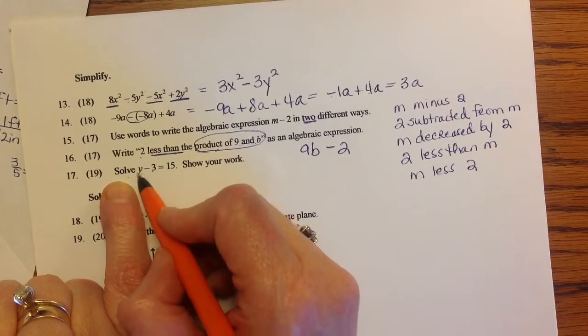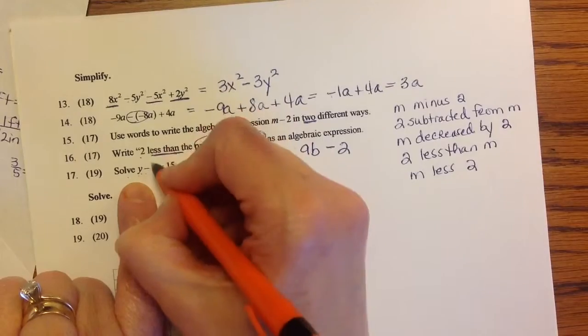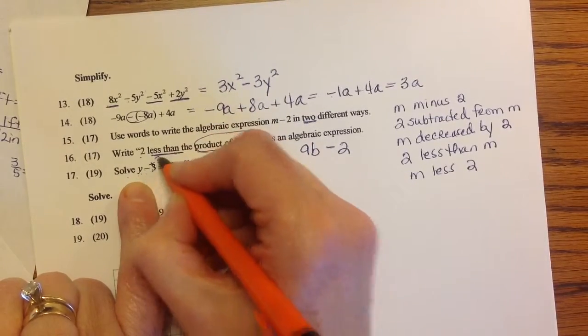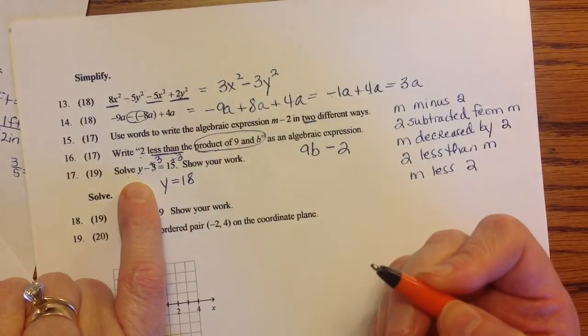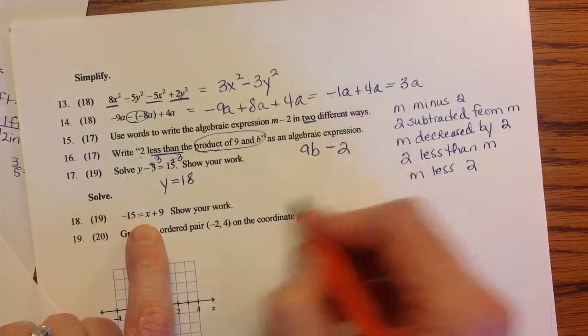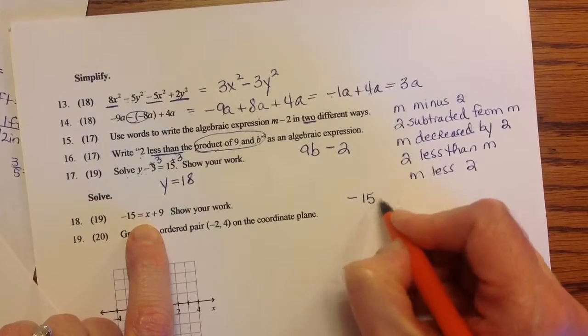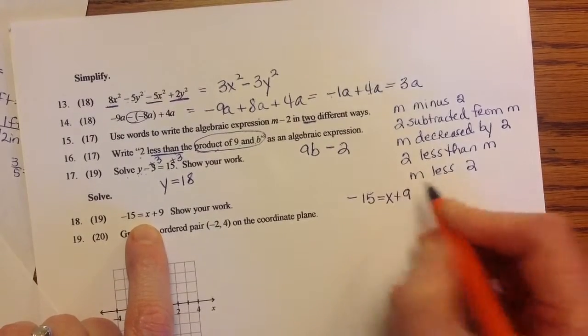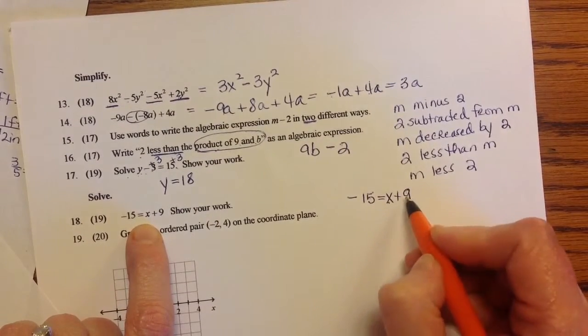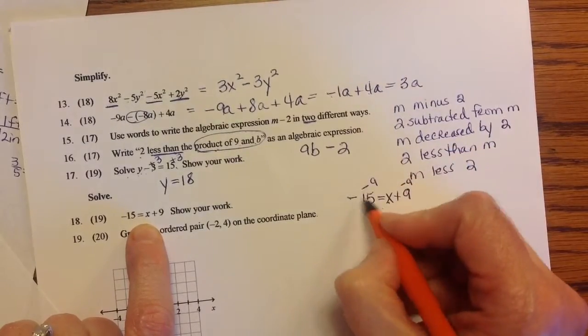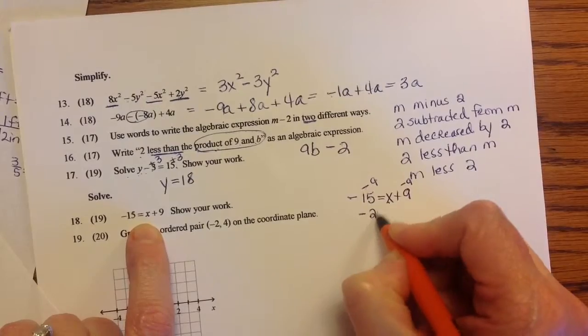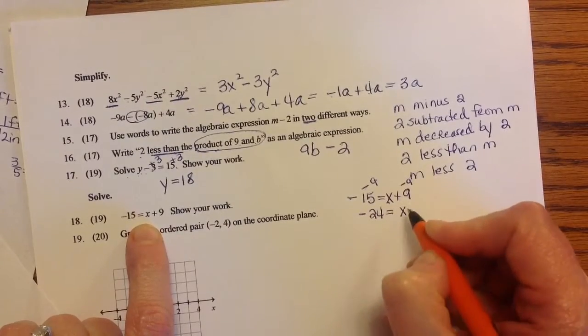Solve. Y minus 3 equals 15. We need to get y by itself. We need to get rid of minus 3, so we're going to add 3 to both sides and get y equals positive 18. In this one, and I'm going to rewrite it over here so we have a little bit extra room, we're trying to get x by itself, so we need to get rid of a positive 9, so we're going to subtract 9. And negative 15 minus 9 is negative 24 equals x.